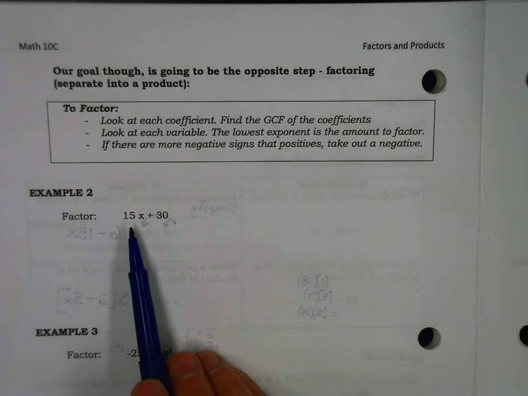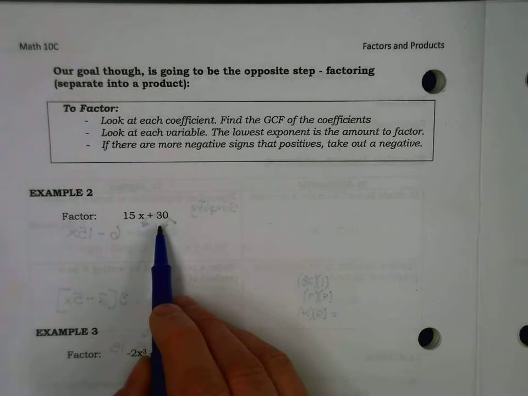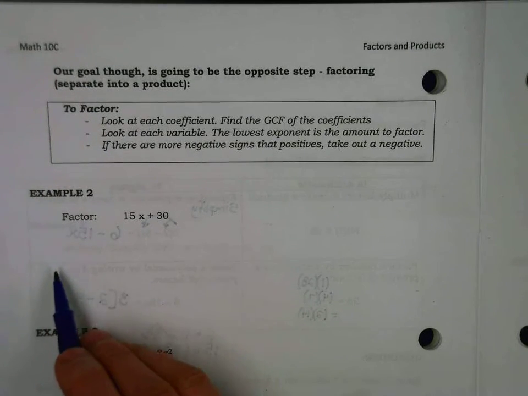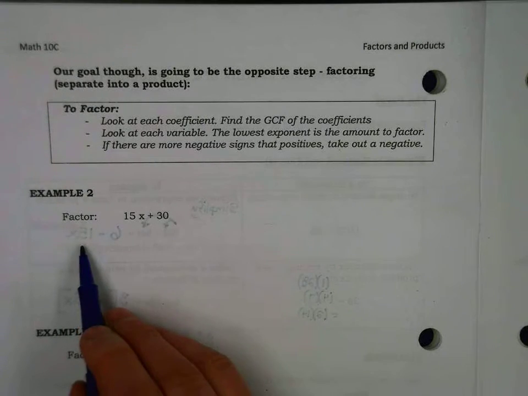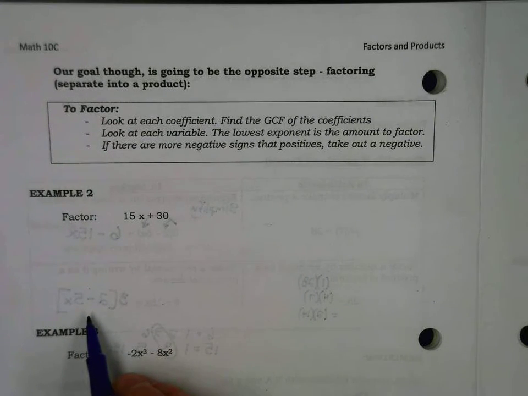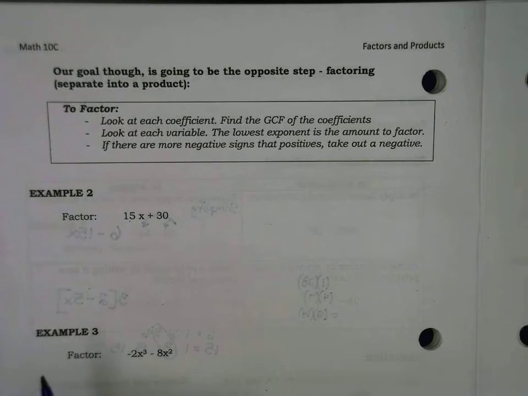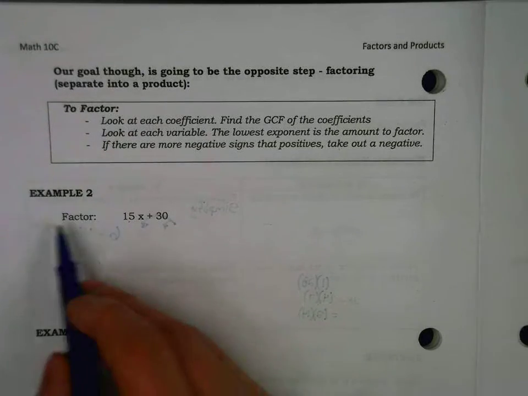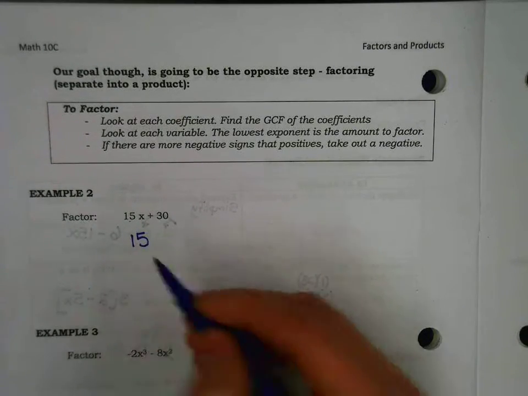In example 2, let's factor. Between the 15 and the 30, what is the greatest common factor? If you feel comfortable writing out all the factors of 15, 1, 3, 5, 15, you're more than welcome to. The factors of 30, 1, 2, 3, 10, 15, 30, and that takes a bit of time, but some people will be able to look at these and say 15 goes into 15 and 15 goes into 30. But if you want, take the time and write them out. So 15 is the greatest common factor.